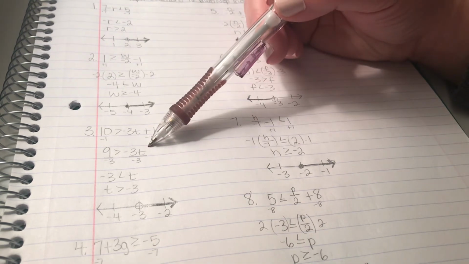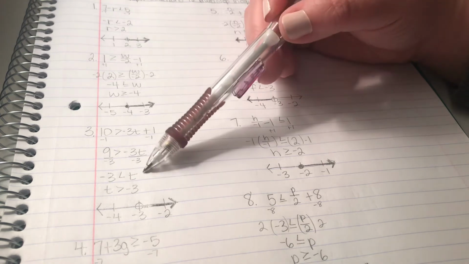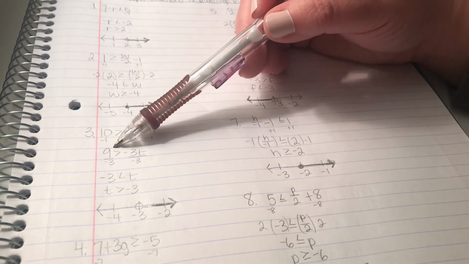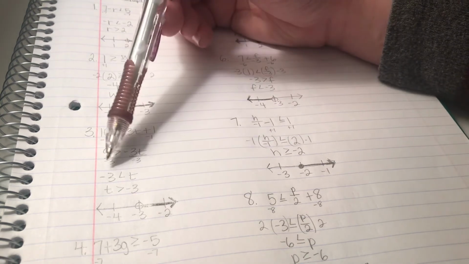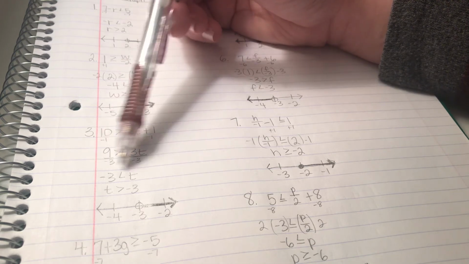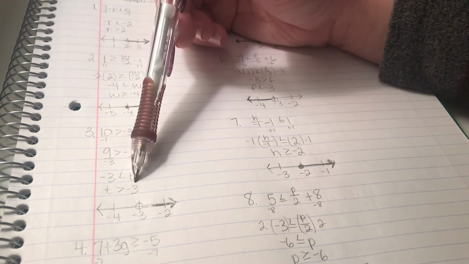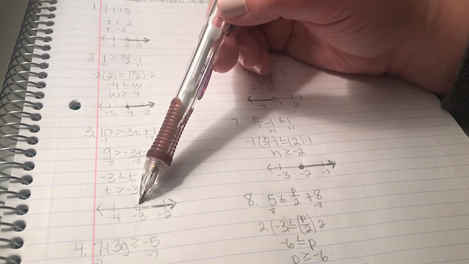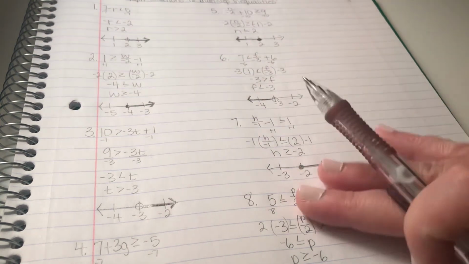Since this is multiplication, to undo it, I'll divide both sides by negative 3 to get t by itself. 9 divided by negative 3 is negative 3. And then to get my answer in the correct form that I can graph it, I'll read it backwards. So t is greater than negative 3, rewritten here. Gets an open circle at negative 3, and then since it's greater than, it's the numbers to the right on the number line.